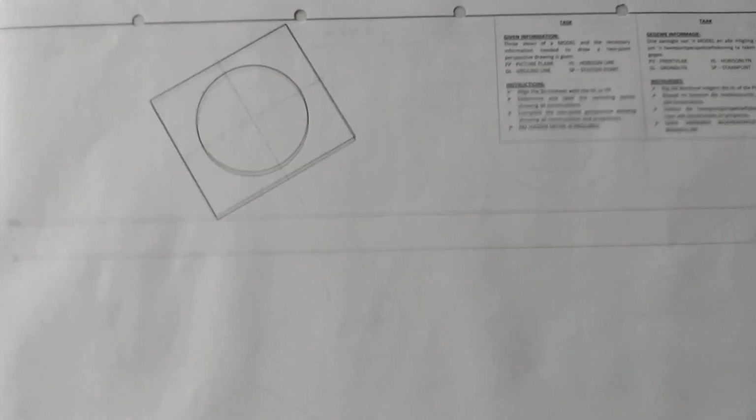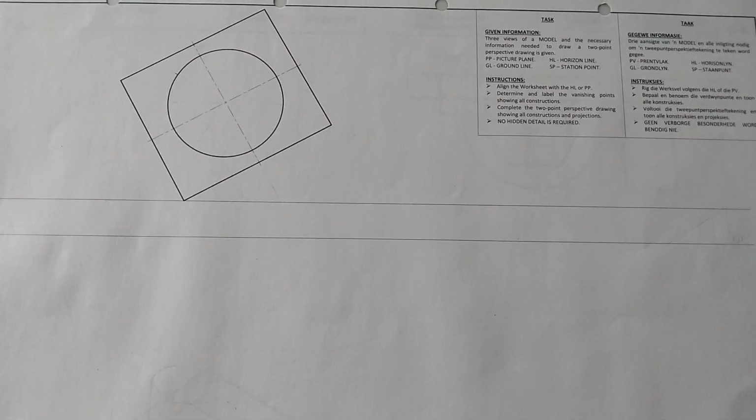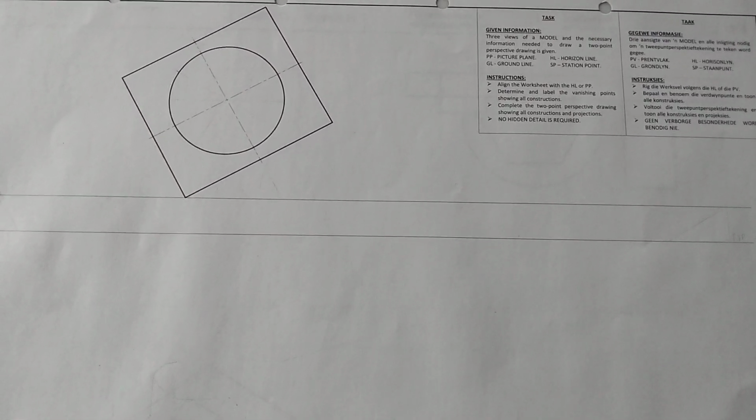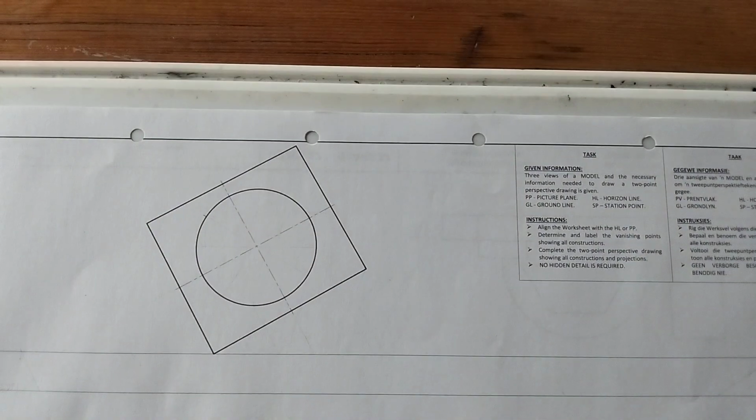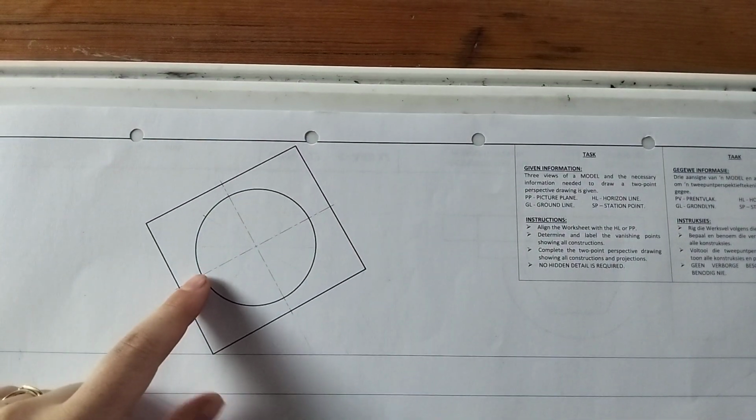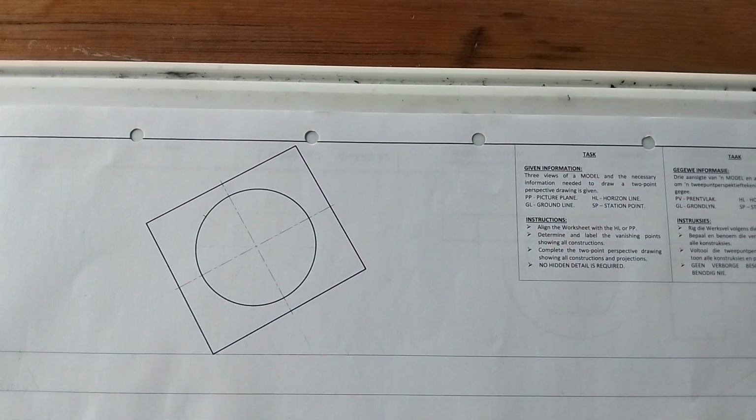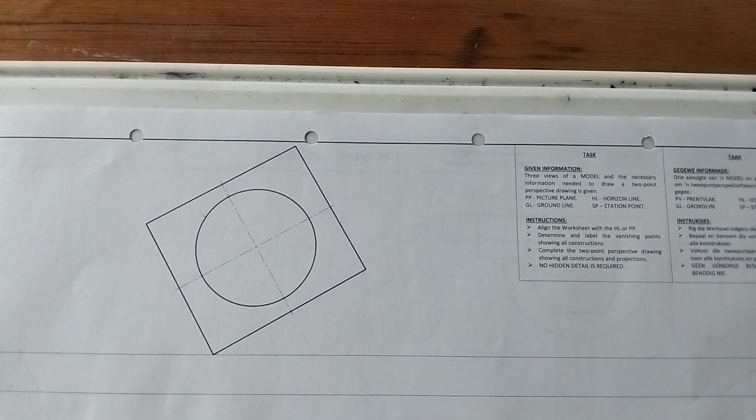Okay, I'm in grade 12, so I'm busy with perspective drawing and I'm on page 4.2. So we just learned how to draw the circle, and how we have to draw the circle when it's on the top view and not in the front like the previous page. So again, they give us 3 views of a model.